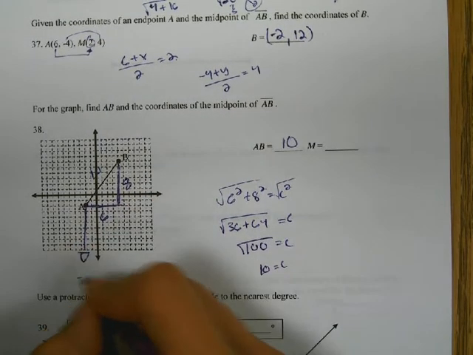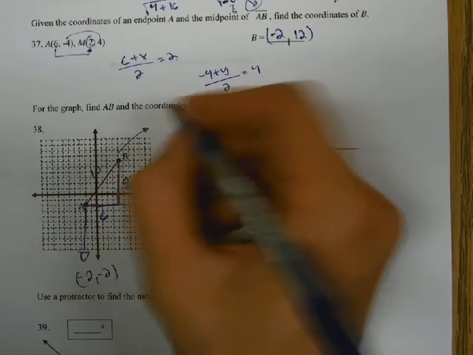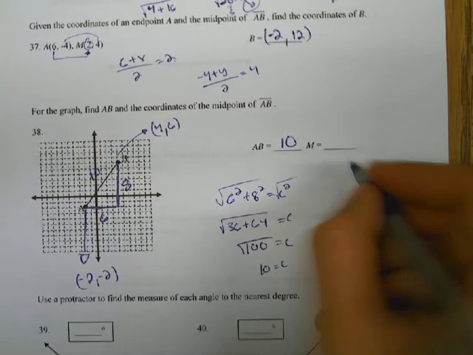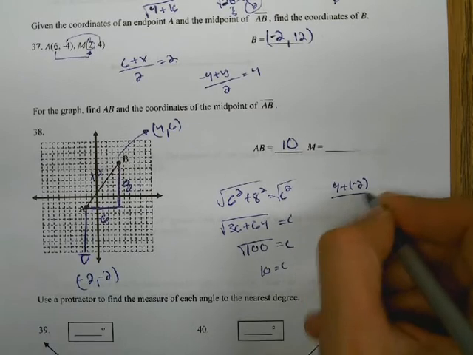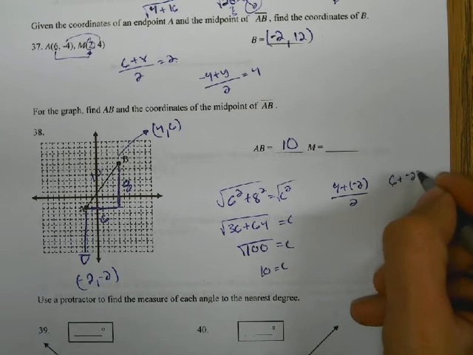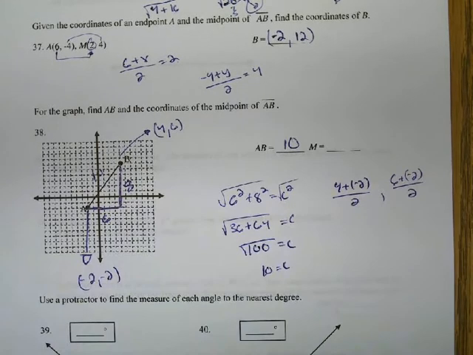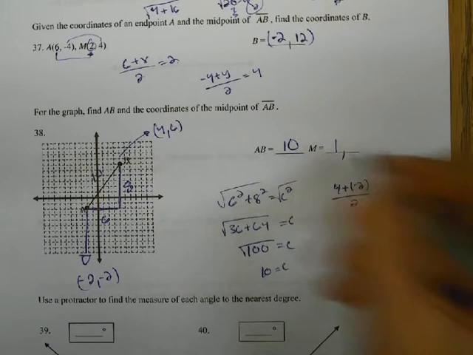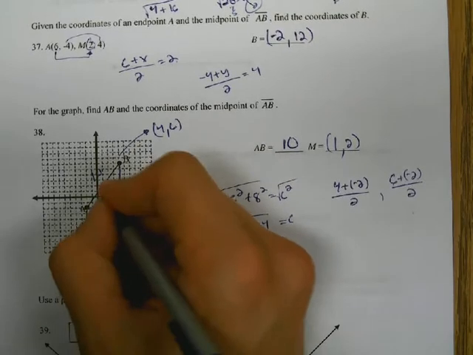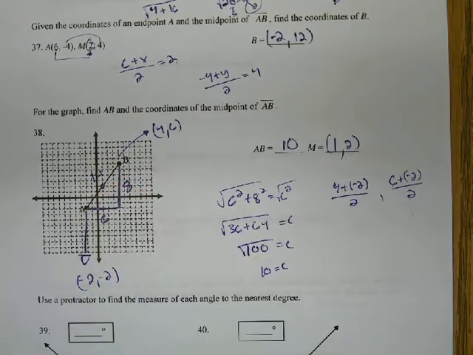Now for the midpoint, I'm going to calculate it by hand. This means I will need to give my points. So I've got 4 plus negative 2 over 2 for my x's, and I've got 6 plus negative 2 over 2 for my y. 4 plus negative 2 is 2, divided by 2 is 1. And then 6 plus negative 2 is 4, divided by 2 is 2. And if you look at it, 1, 2 should look like it's right in the middle of your line, and it does look like it's right in the middle of our line. There it is right there.